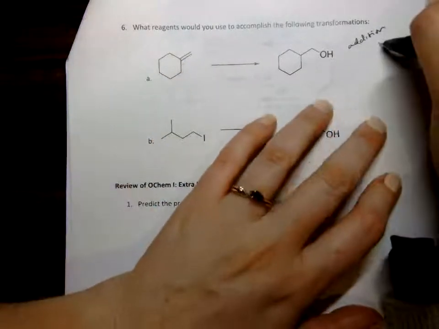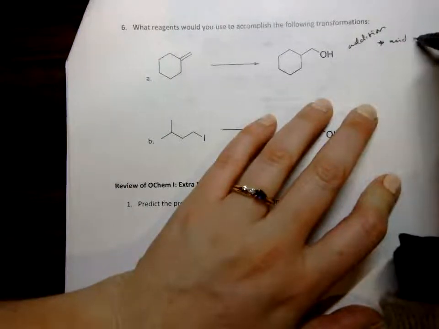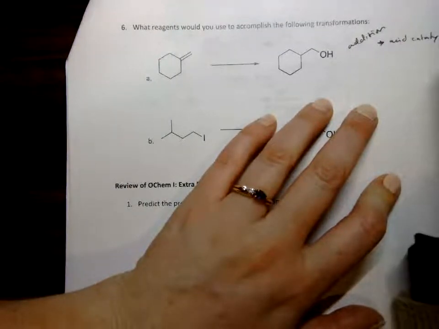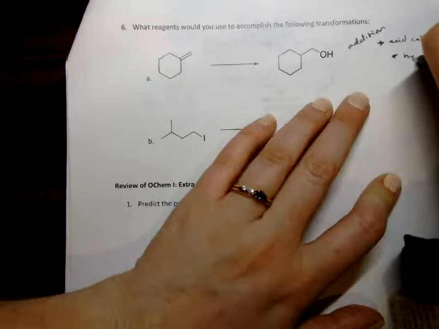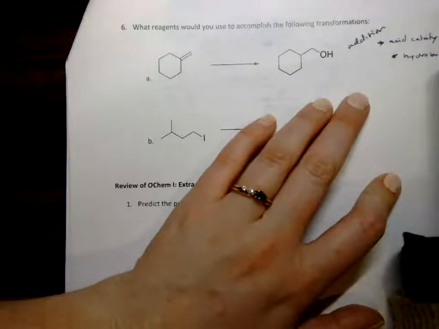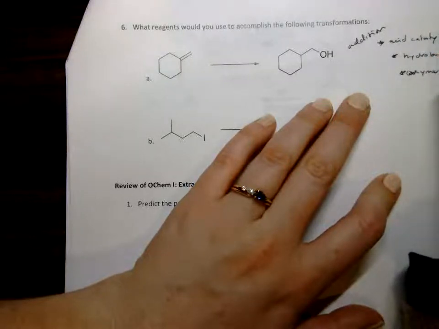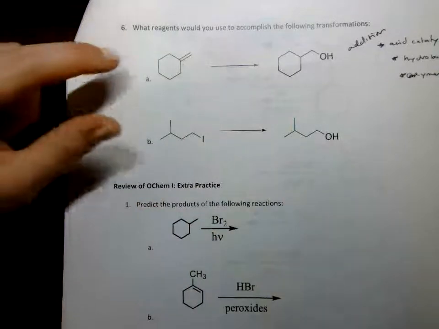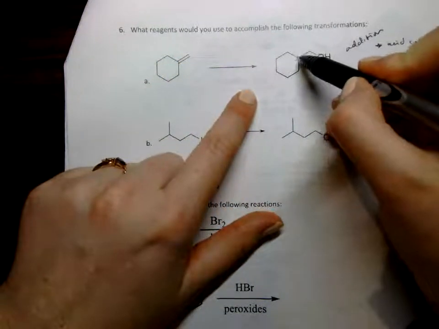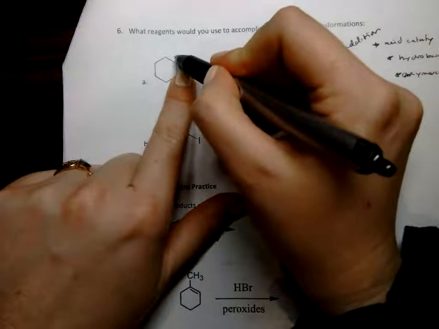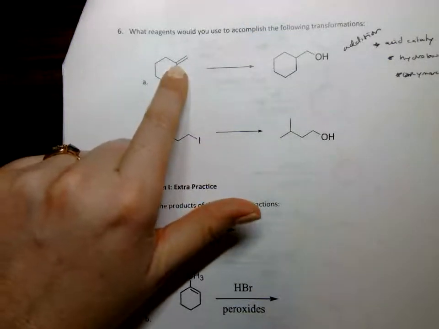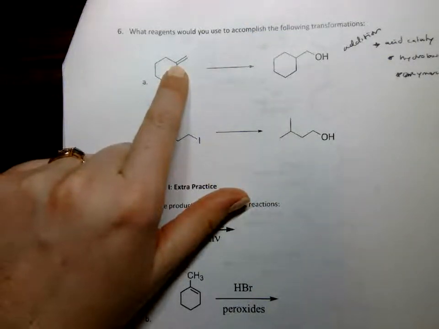So we learned a few addition reactions. We learned acid catalyzed hydration, hydroboration oxidation, and we learned oxymercuration, demercuration. And acid catalyzed and oxymercuration both add the alcohol to the more substituted side. So this would be more substituted because that's where the carbocation would form. So that's why for acid catalyzed, oxymercuration, demercuration also follows that same rule.